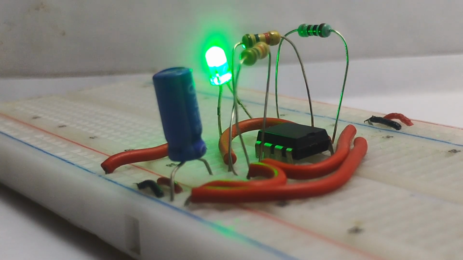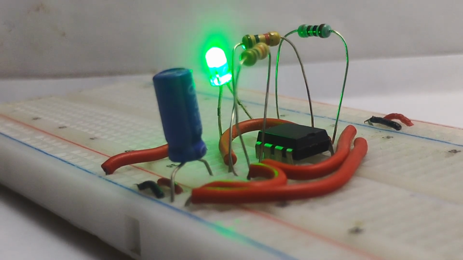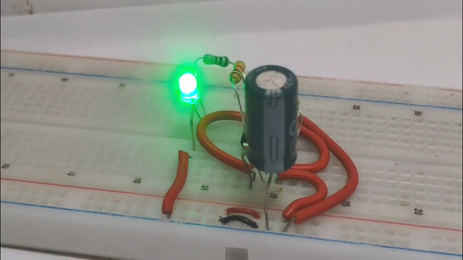After connecting everything, the LED should blink like this. It's blinking a bit too fast. So let me explain how this is working in a very simple way.